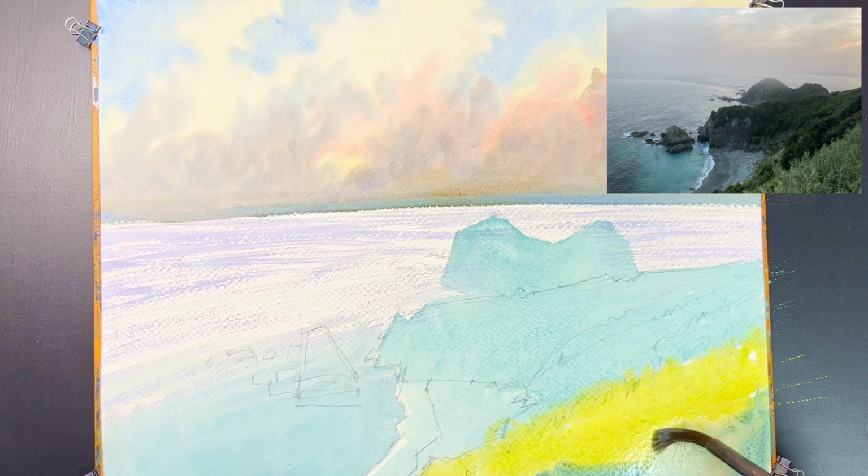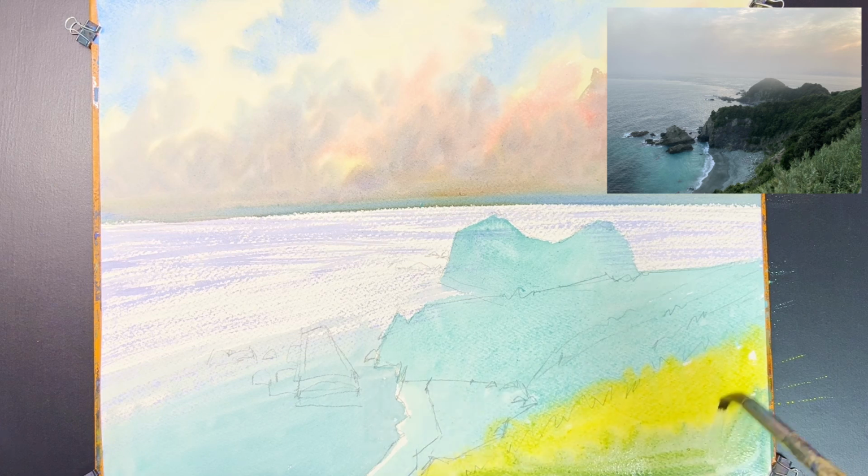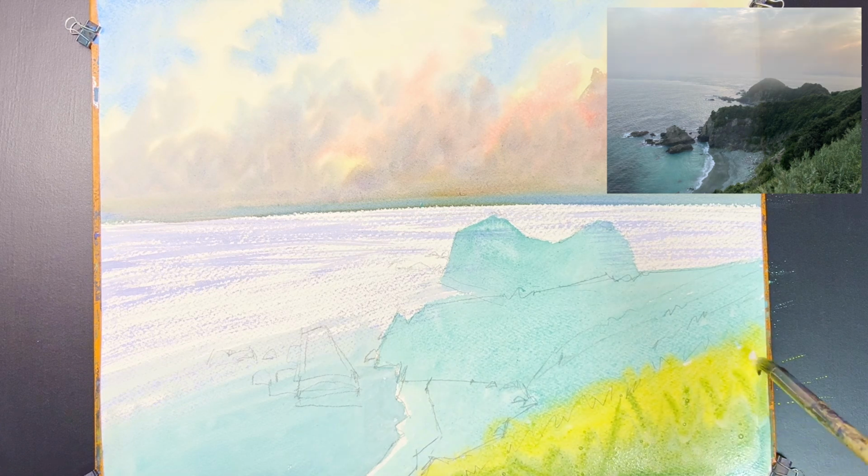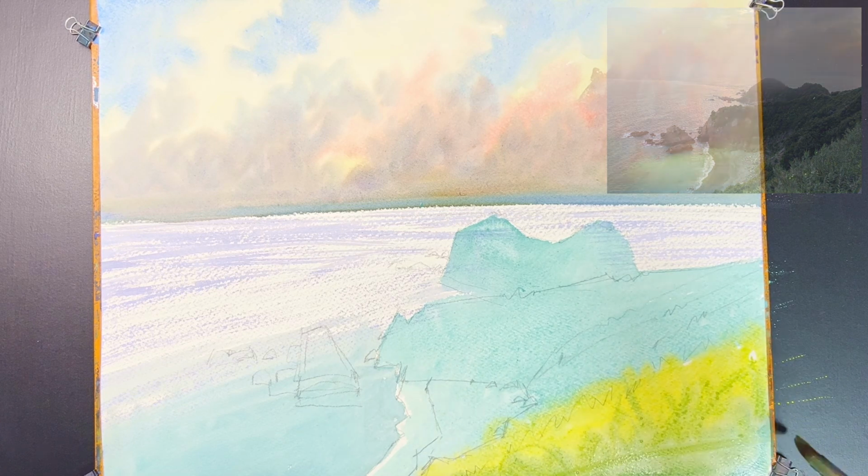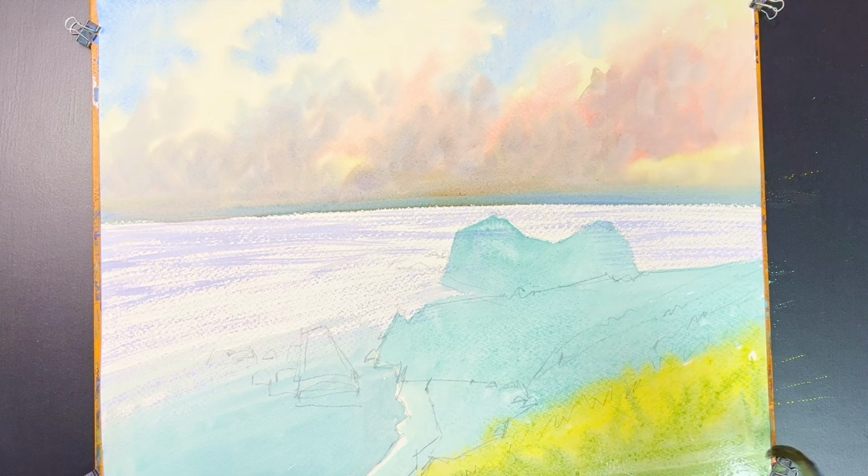And there's a lot of cerulean blue in this. There we go. Just let that dry now.